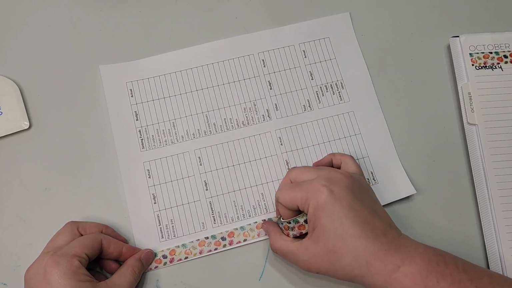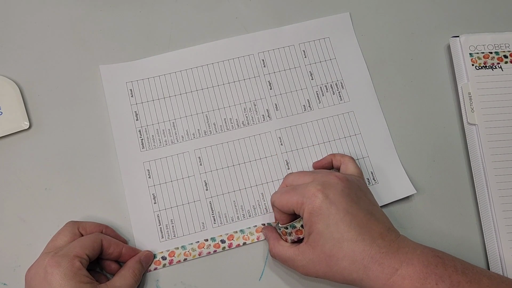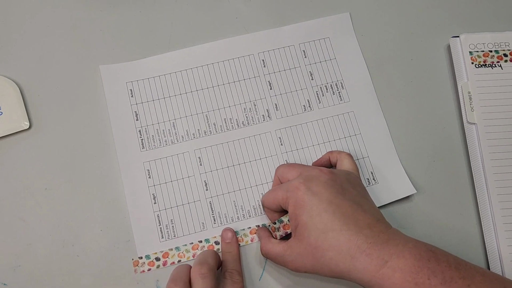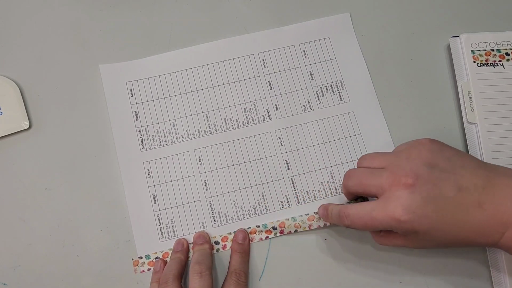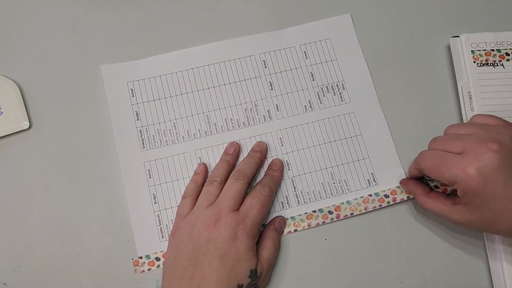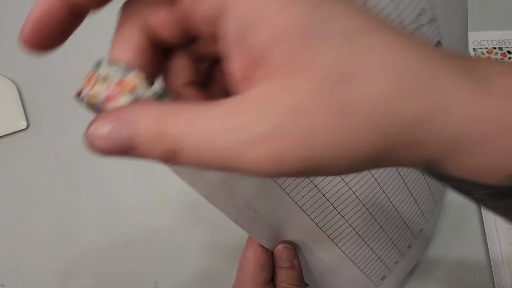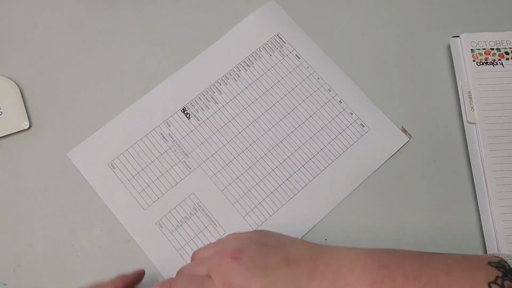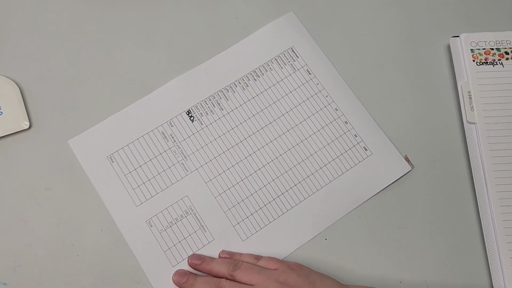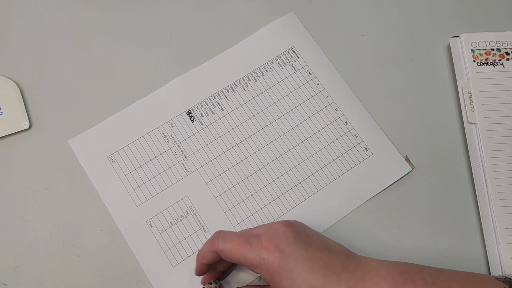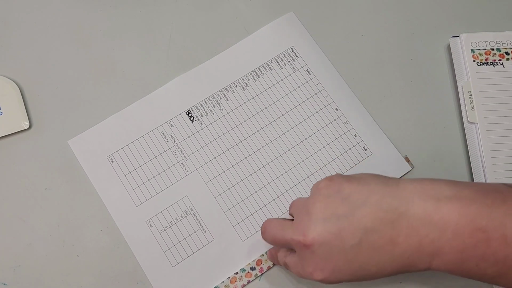I almost considered just using cardstock here, because I do have cardstock, and using it for the paycheck budget page that I have to print and add in. But I struggled a little bit with that because I bought this heavier paper that actually isn't as heavy as I would like it to be.